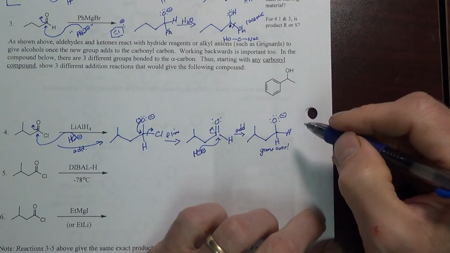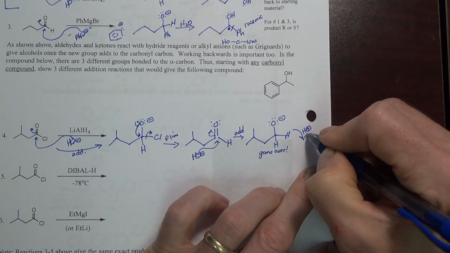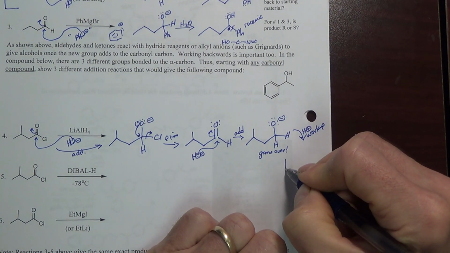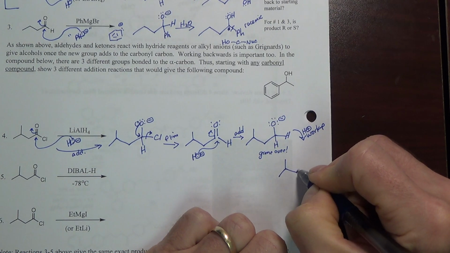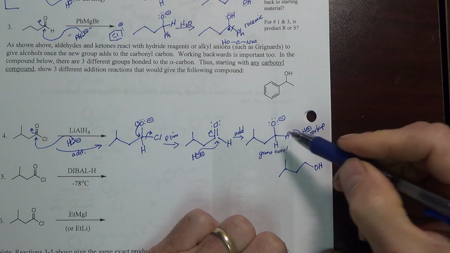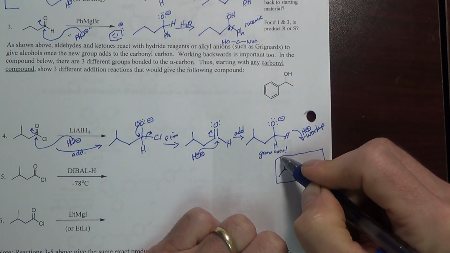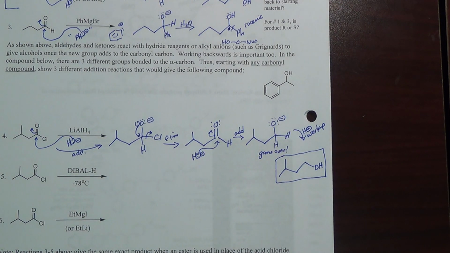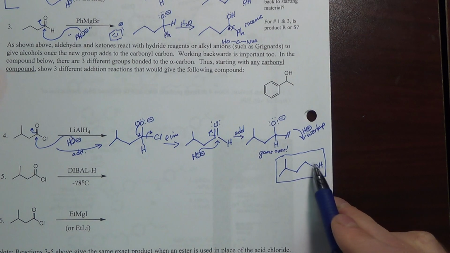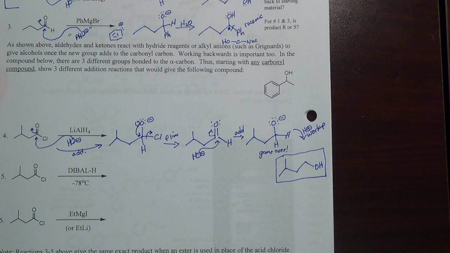And now the only thing you can do is just have an H plus workup, and that will give that product there. This carbon has two H's, and we will protonate the oxygen. All right.